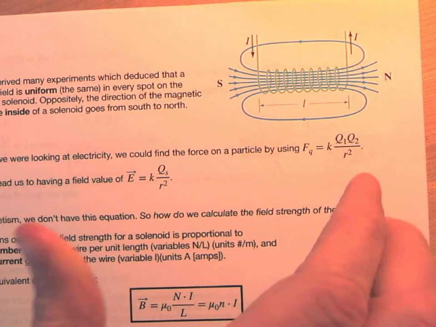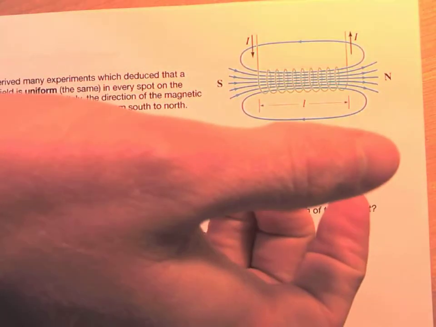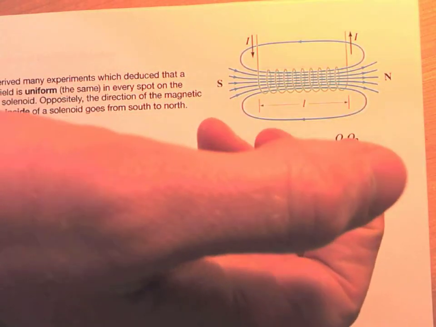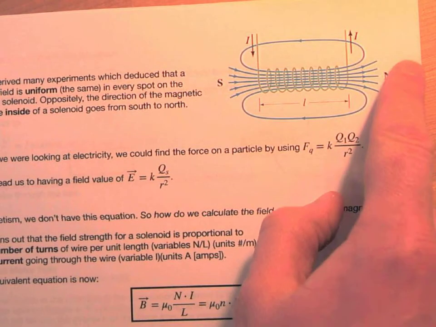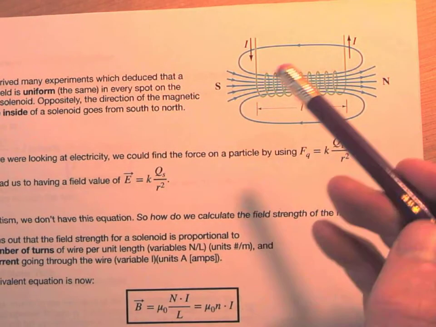And if you put your fingers, your right hand, in the direction of the current, then your thumb would point in the north direction of the magnet. And as we can see, it's north there, south there, and it mimics a magnet here.